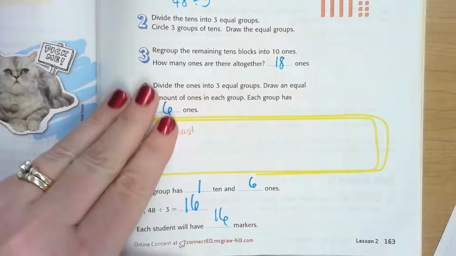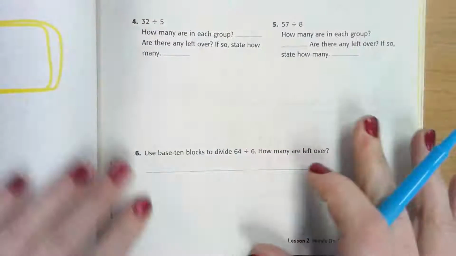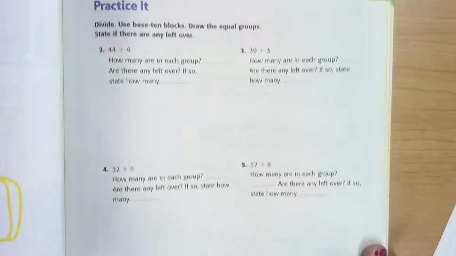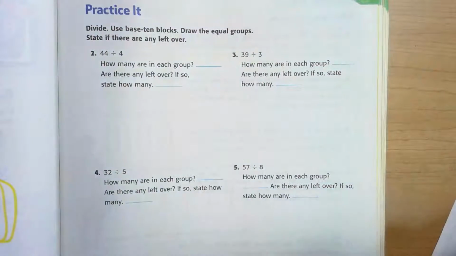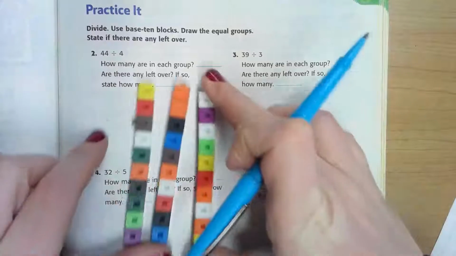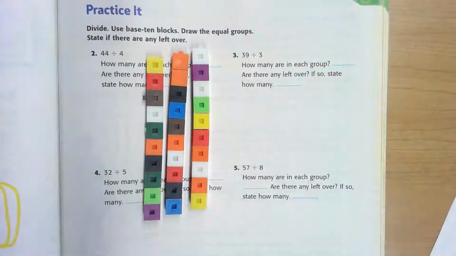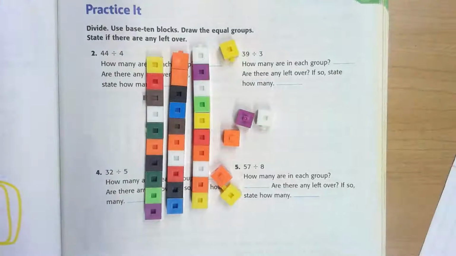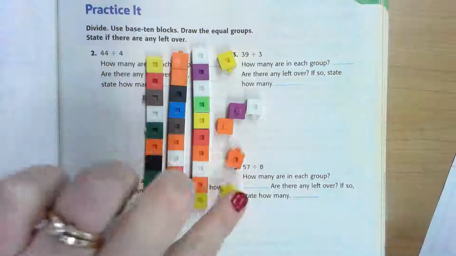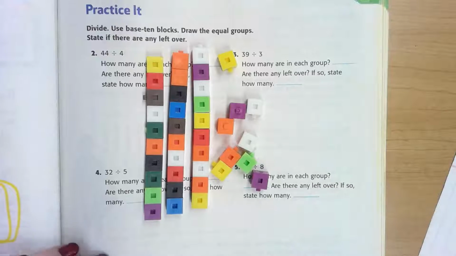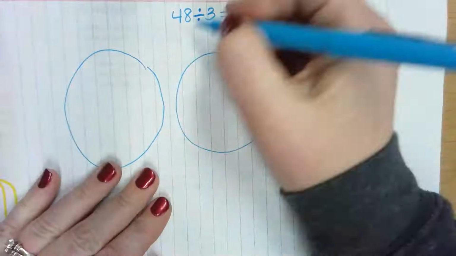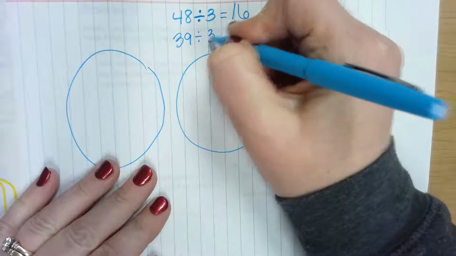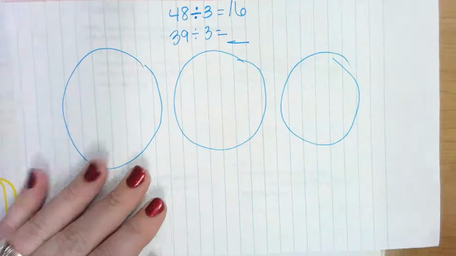Now, let's turn the page and look at another one of these. Let's look at number 3 on our practice page. 39 divided by 3. Well, let's see here. I have my tens again. Here's 39, or 30, and let me add 1, 2, 3, 4, 5, 6, 7, 8, 9. Now I have 39, okay? Again, we need to split those into 3 groups. So I'm going to pull my piece of paper back, and this time we're going to do 39 divided by 3. And I'm going to find that missing amount.